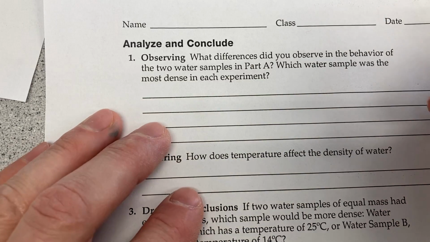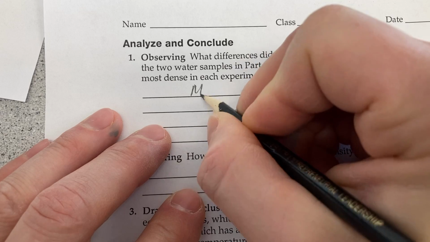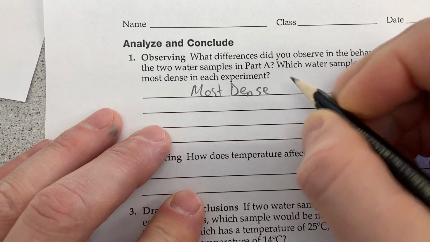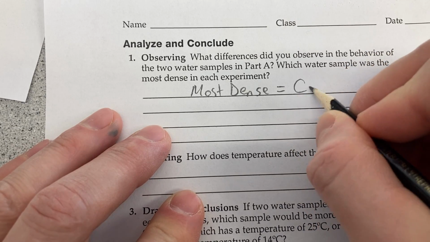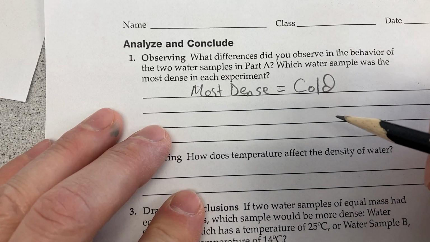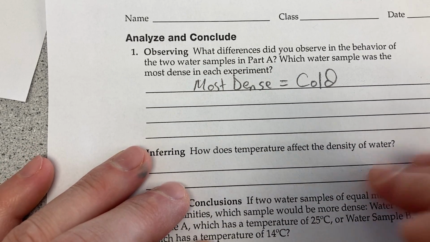Well, we can really easily say that the most dense in both experiments, no matter what, was always the cold water. The cold was always the most dense. They've been driving that point home. How does temperature affect the density of the water?